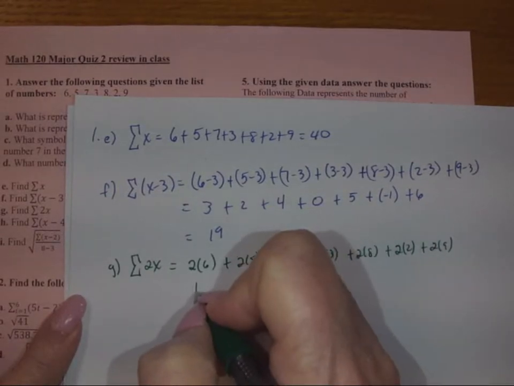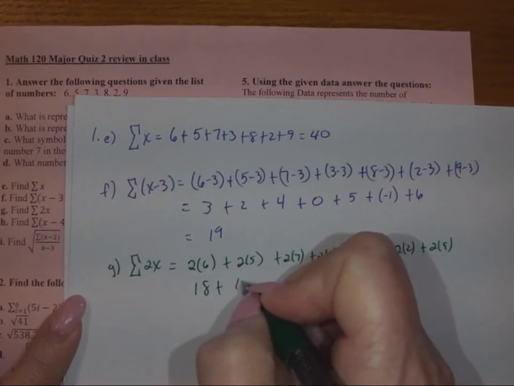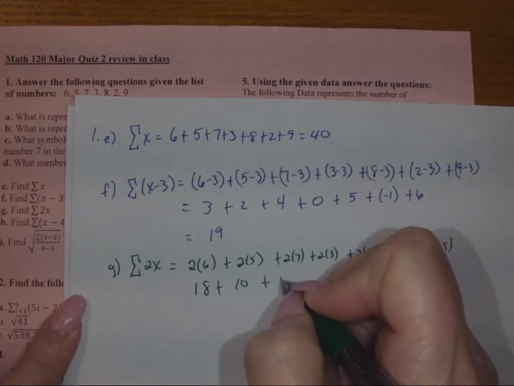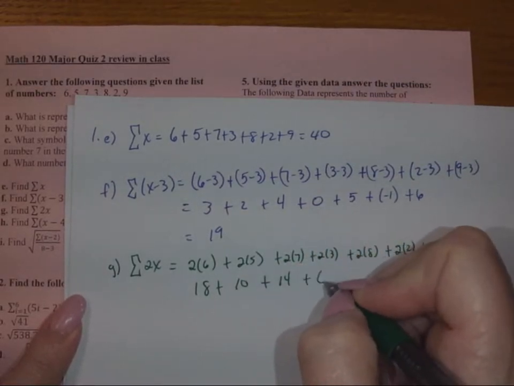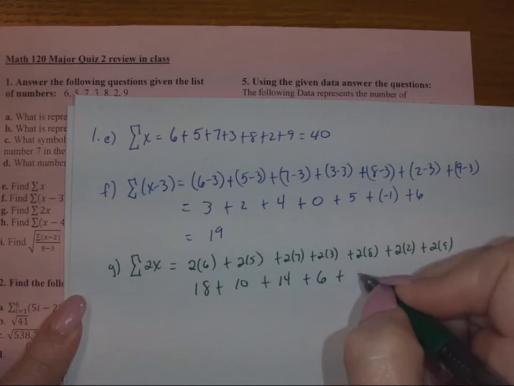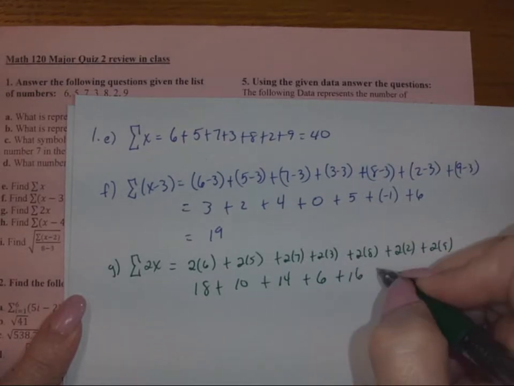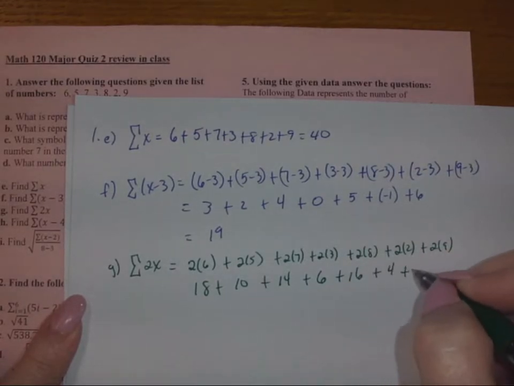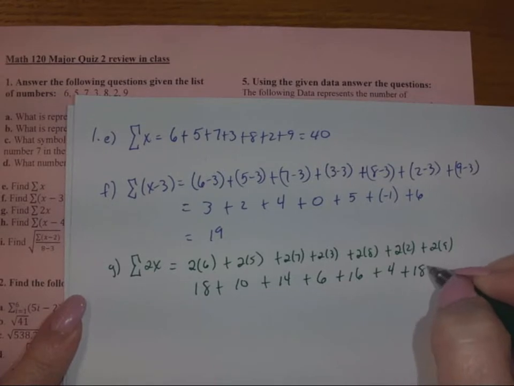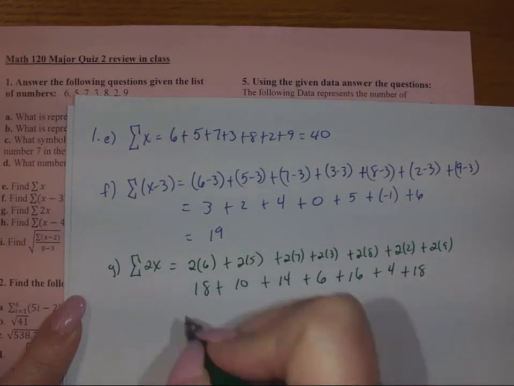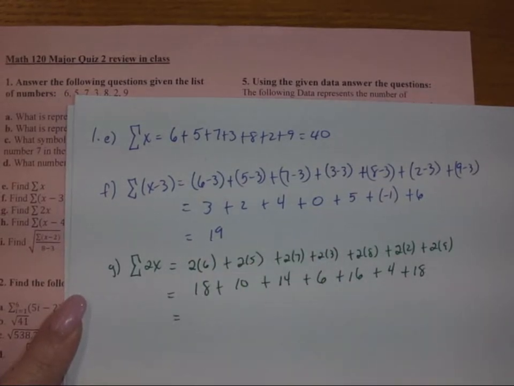So 2 times 6 is 12, plus 2 times 5 is 10, 2 times 7 is 14, 2 times 3 is 6, 2 times 8 is 16, 2 times 2 is 4, and 2 times 9 is 18. And when we sum those all together, we should end up with 80.